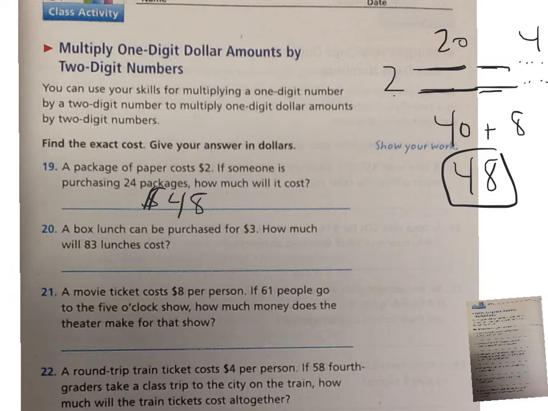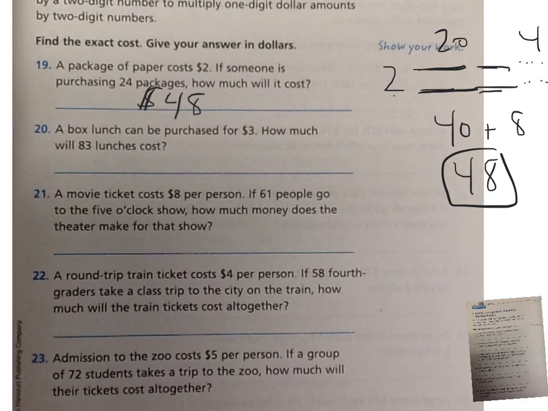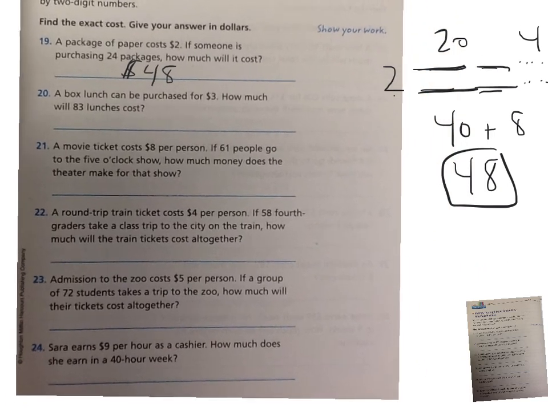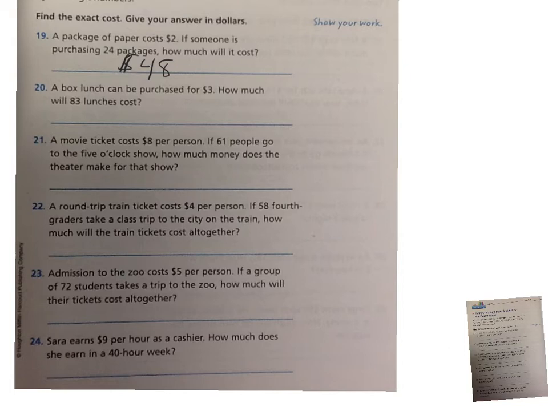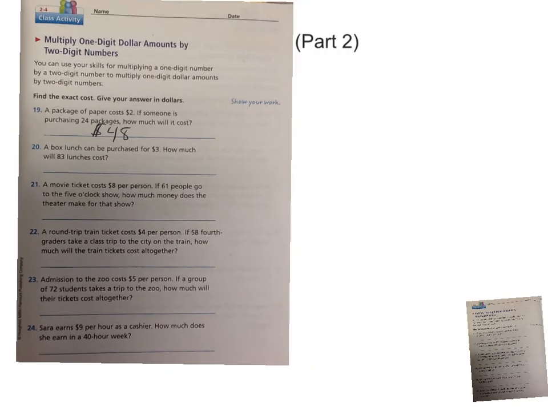This is pretty much what we've been doing, except when you're working with number stories, you need to figure out what we're looking for first. So, number 20, a box lunch can be purchased for $3. How much will 83 lunches cost? What it's asking you is how much would 83 lunches cost? So there are ways you can do it. What you're trying to find out is 3 times 83.